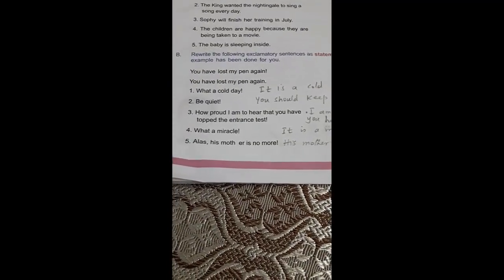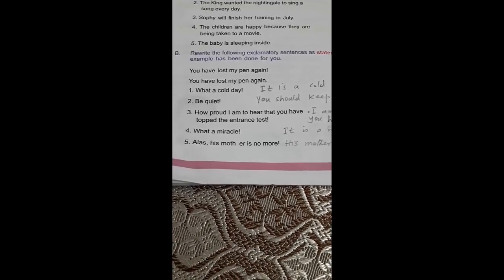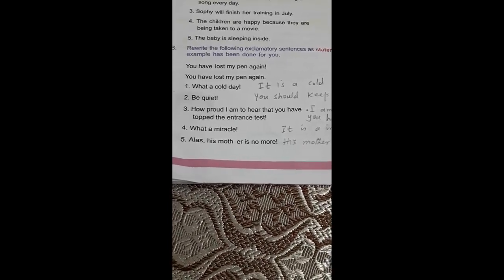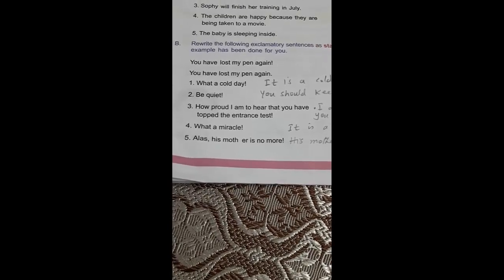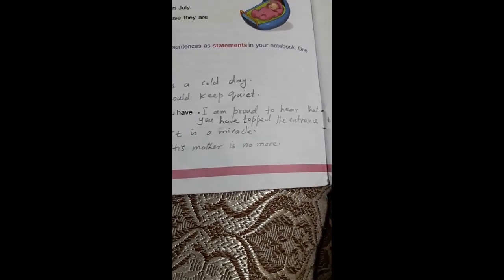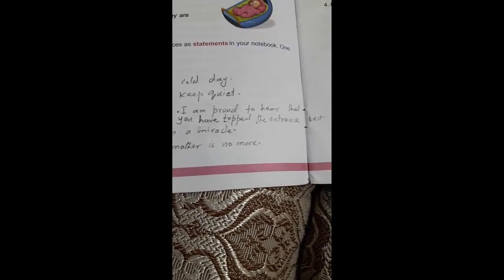The third one, how proud I am to hear that you have topped the entrance test. So we will change it like that to make it information, a declaration. I am proud to hear that you have topped the entrance test.